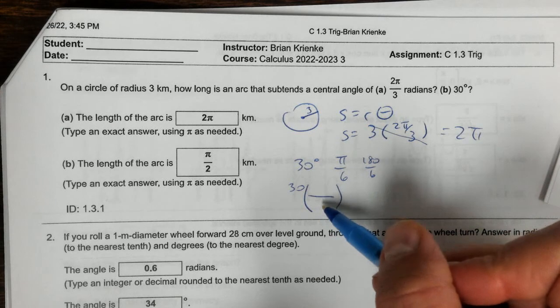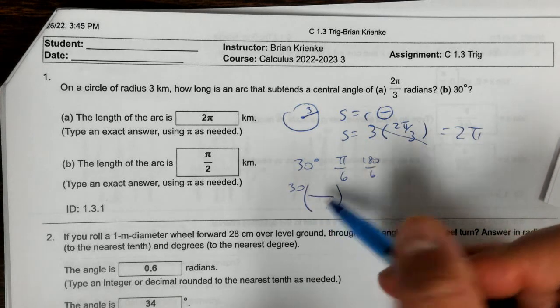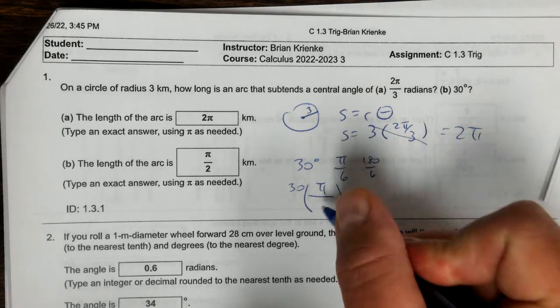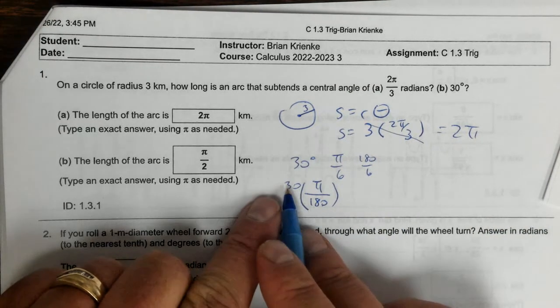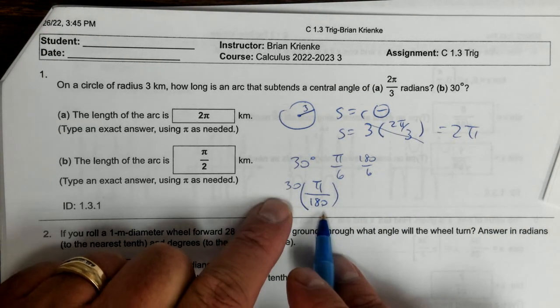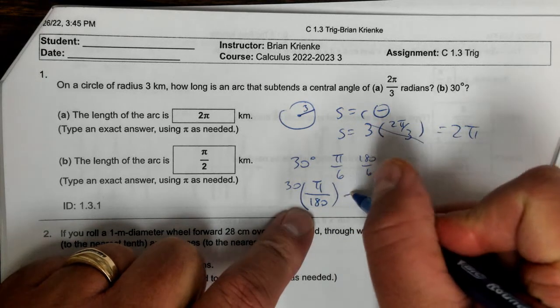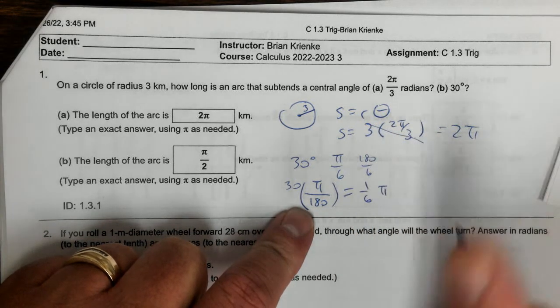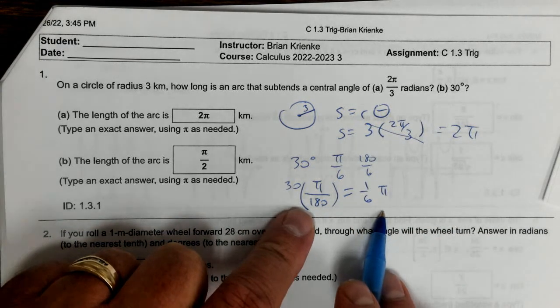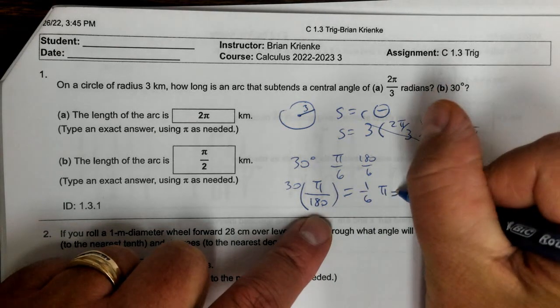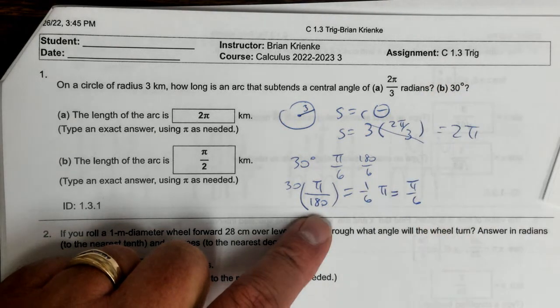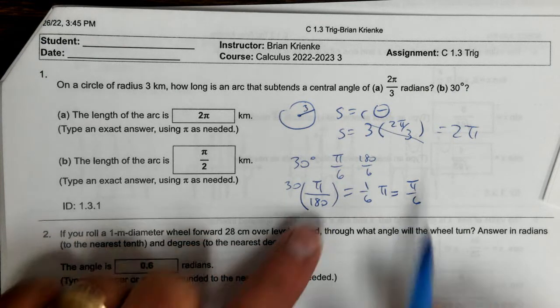Well, pi can't be on the bottom, pi has to be on top. So that means 180 is on the bottom. Then you could cancel your zeros, and 3/18 is the same as 1/6. But 1/6 pi really looks weird to me. We always just say pi over 6. So that's how it looks natural.